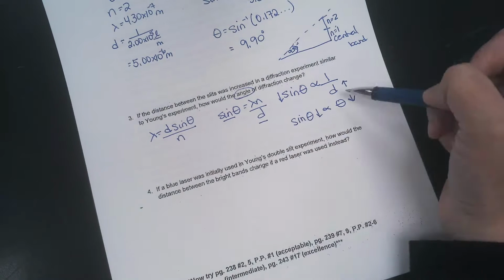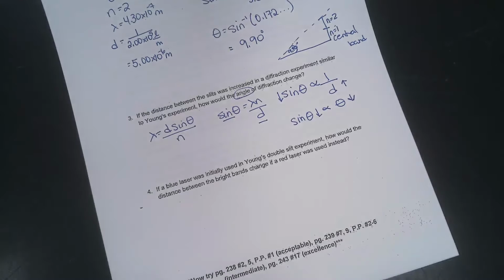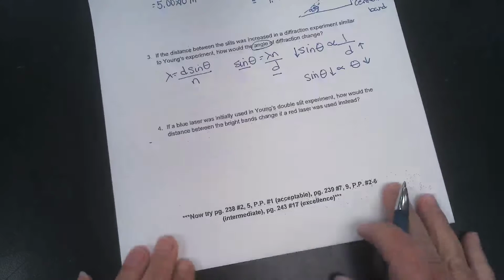So if the distance between the diffraction slits gets bigger, the angle is smaller. Whereas if the distance between the slits was decreased, the angle of diffraction would be larger.